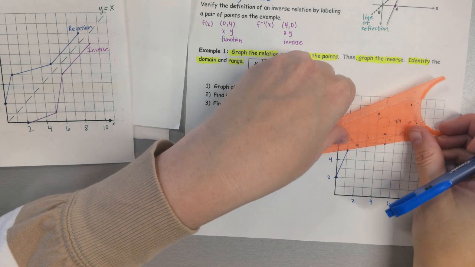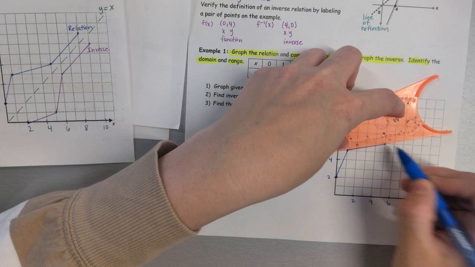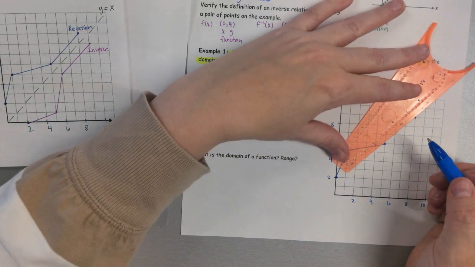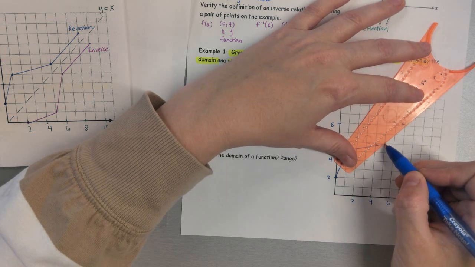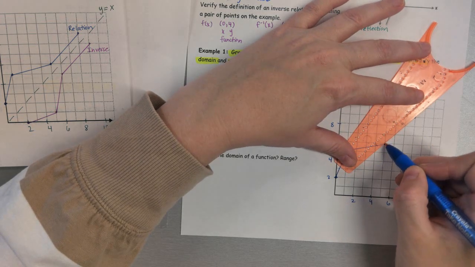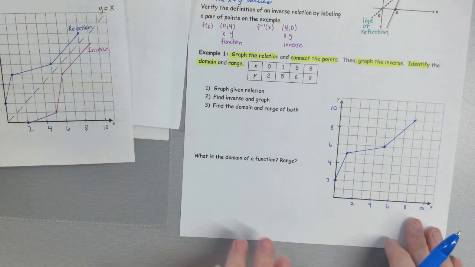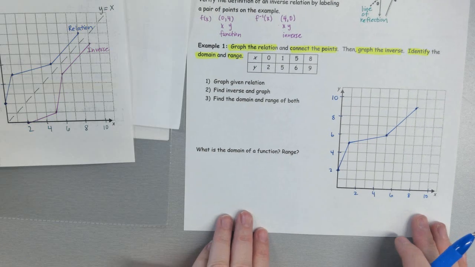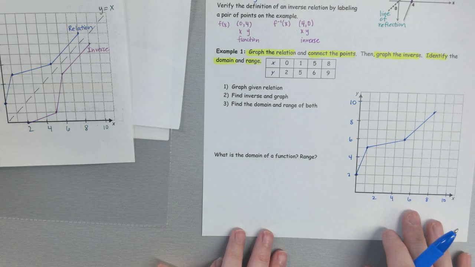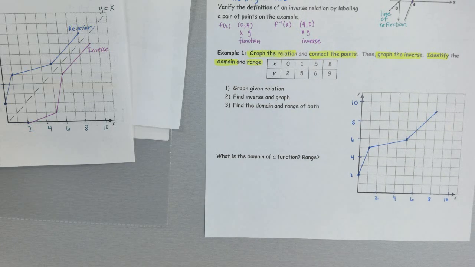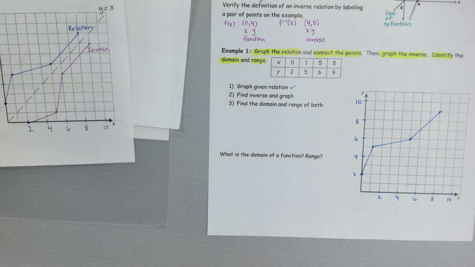Again, you're connecting these in order. And this is what that relation looks like. I know right now that does not look like a shape that we are used to, but we did graph the given relation.